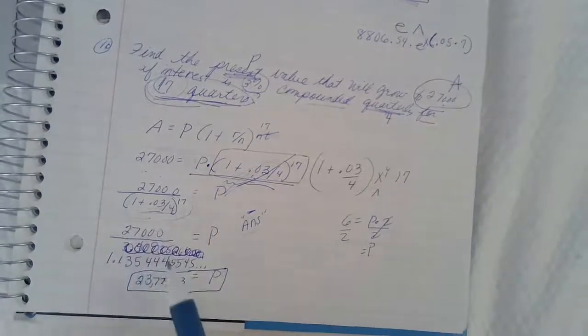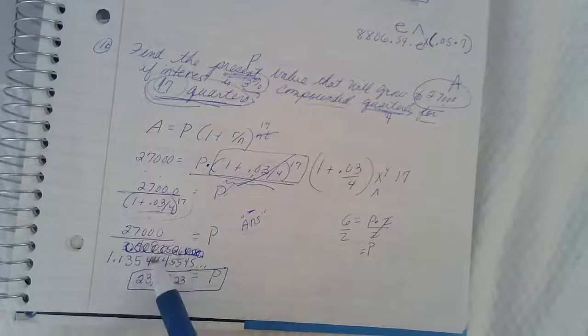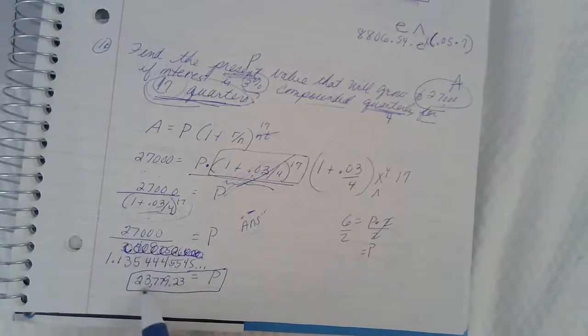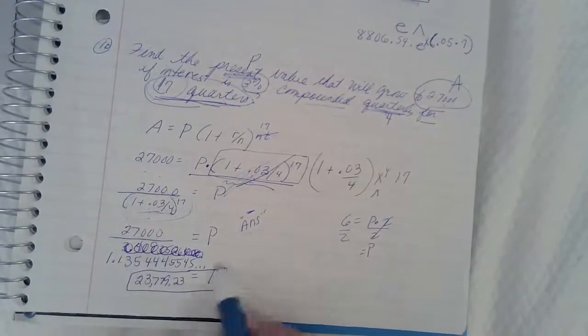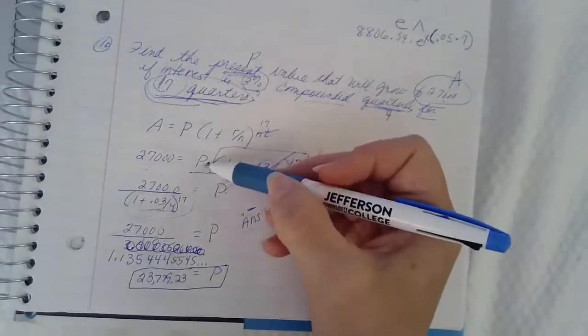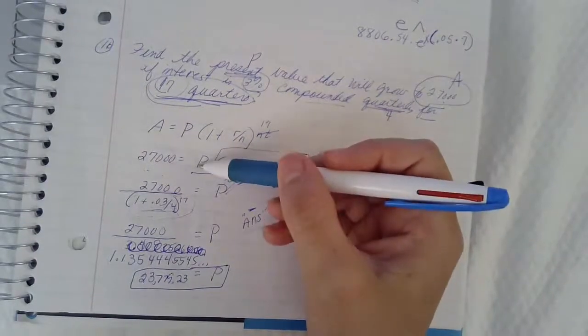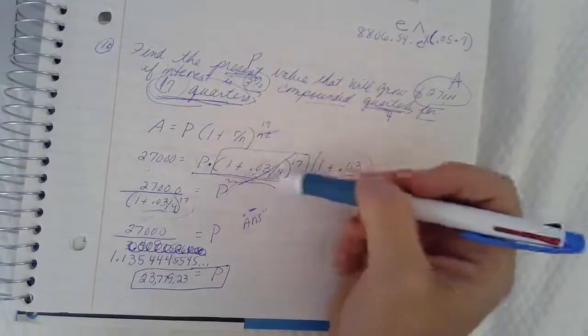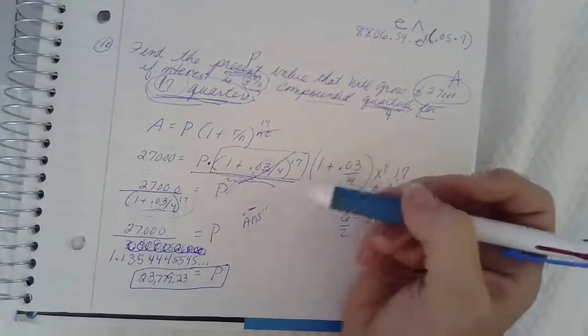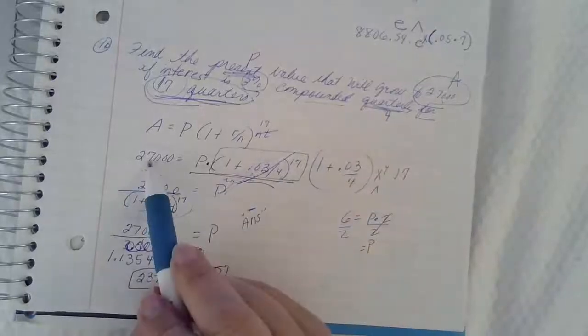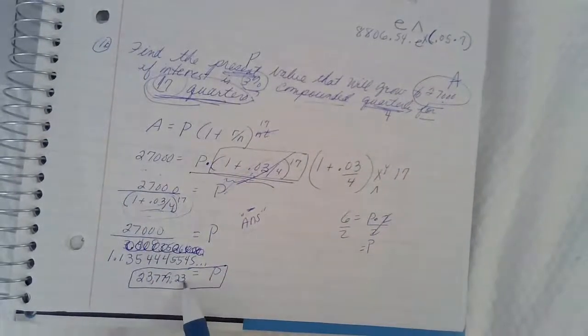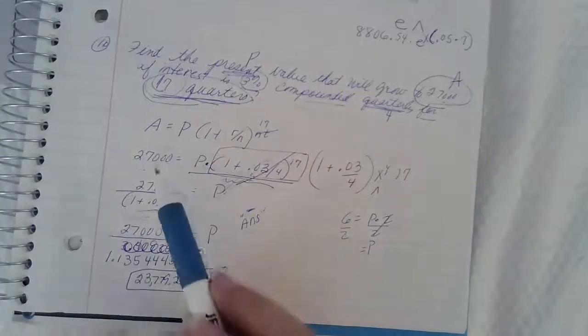But anyway, you should come out with, to the nearest penny, $23,779.23. That will be what P would have been, how much I would have had to invest as the original present value or principal, and then times it by the 3% interest quarterly for it to grow to 27,000. So this is the principal that grows to 27,000 under these conditions.